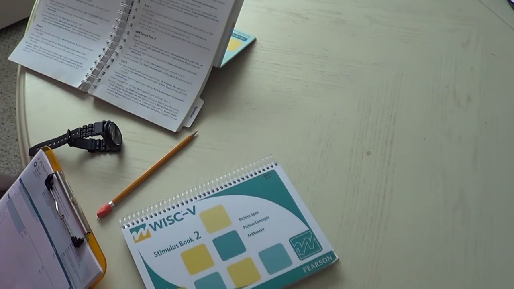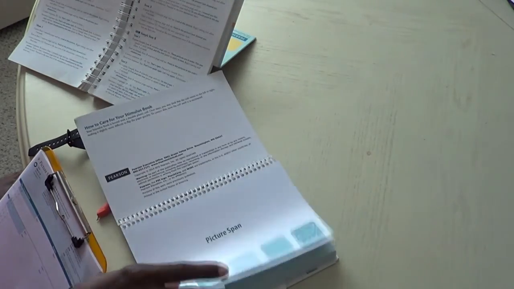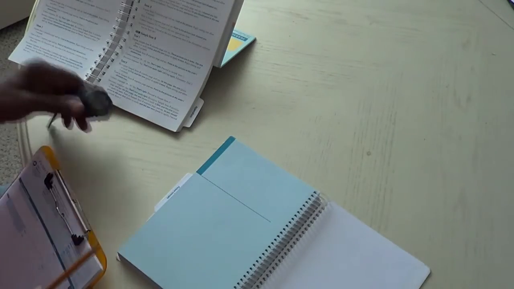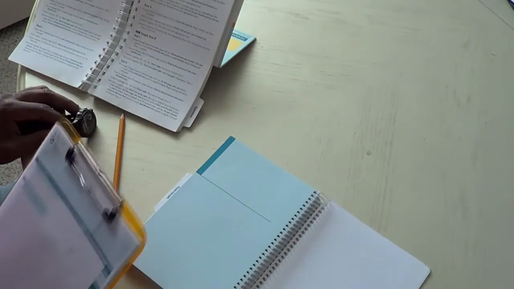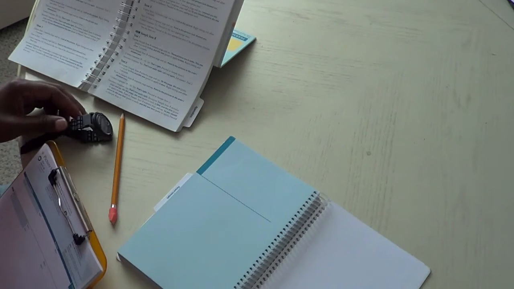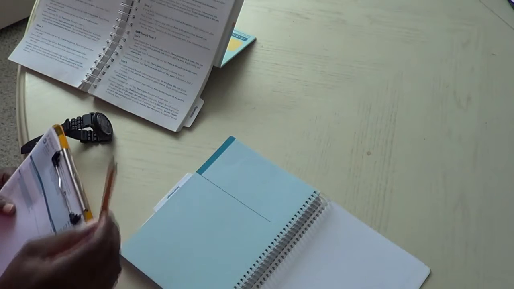All right, we're starting with the picture span subtest, and you're going to need stimulus book number 2 this time. You're going to need the pencil, the stopwatch, and your examiner record form. And for this particular subtest, we're talking about this falling under the working memory index.